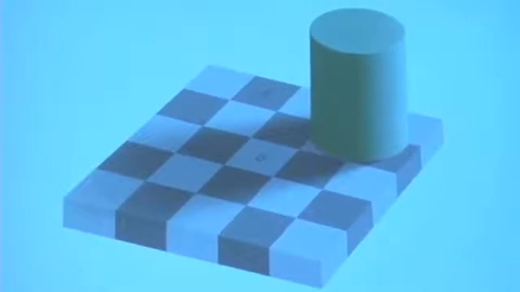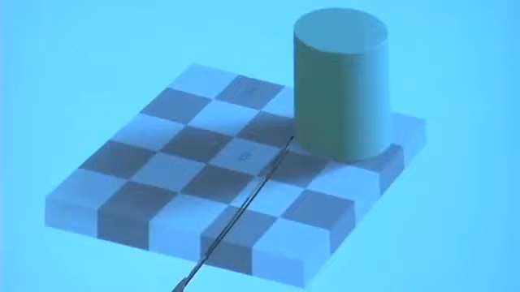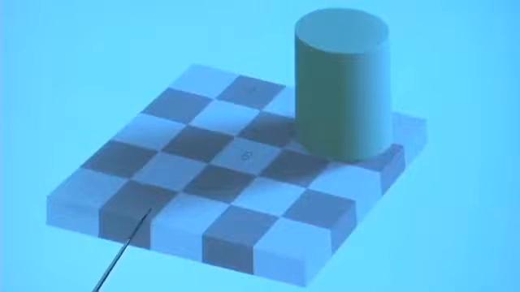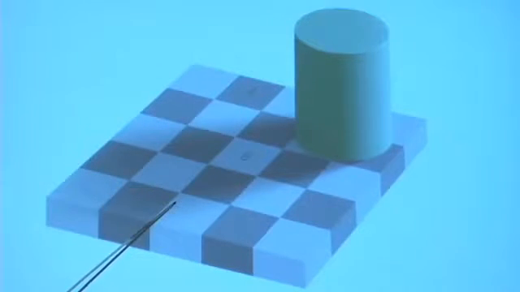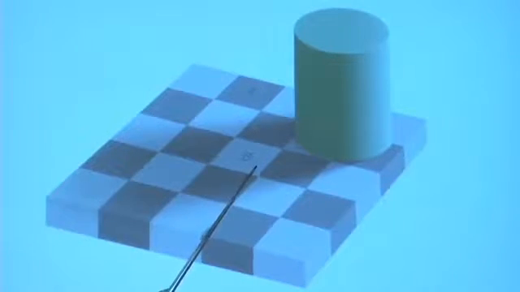The tile color A is exactly the same as the tile color B. And it's messing with our minds because we perceive this shadow here and we assume that it shouldn't be any lighter or any darker. I mean, it looks lighter, but it's actually the same.